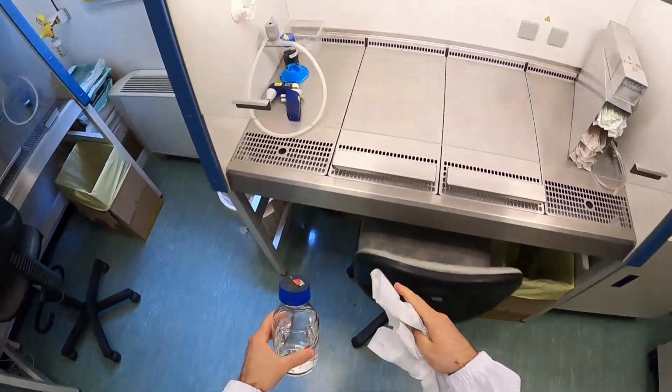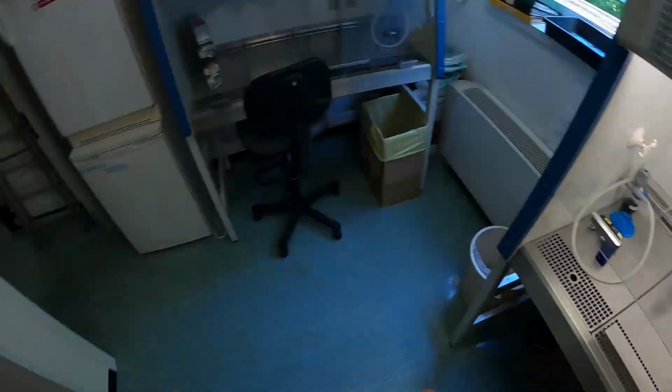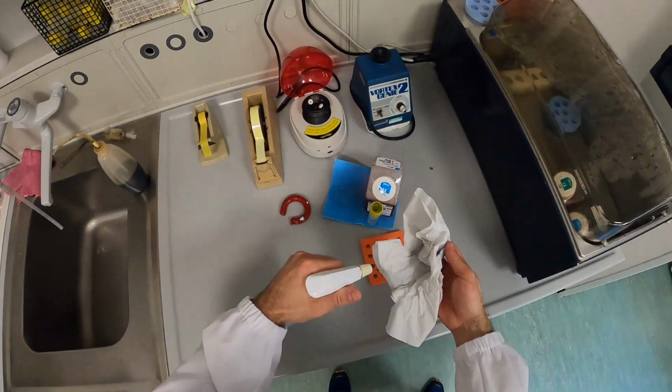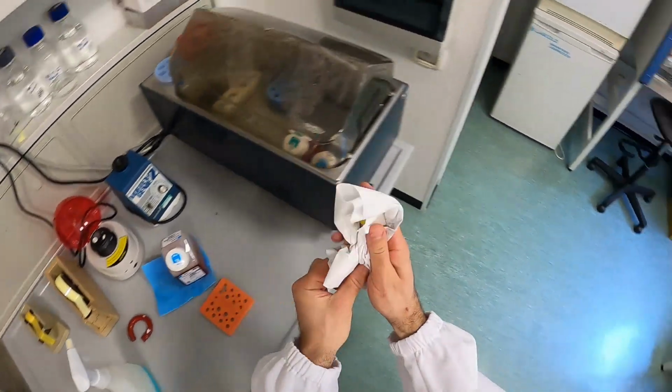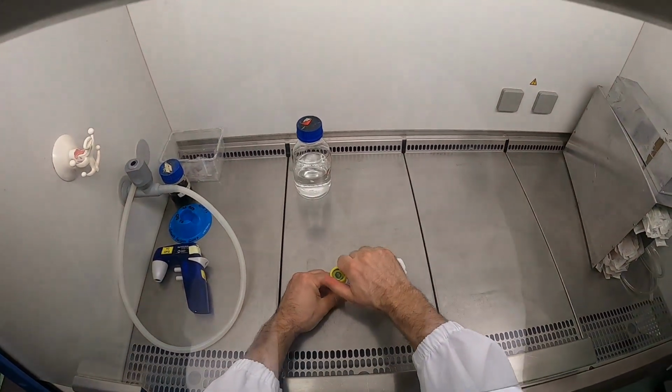Wipe them down with ethanol before taking them into the hood, and then open the cap a little bit just to make it easier for you to handle the bottle or the tube later on when you're holding several things at the same time.